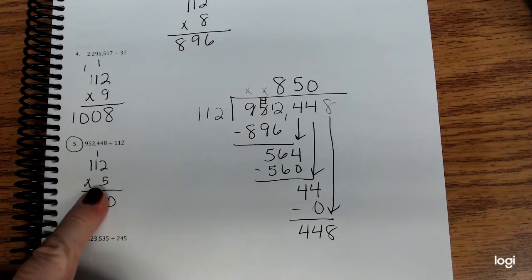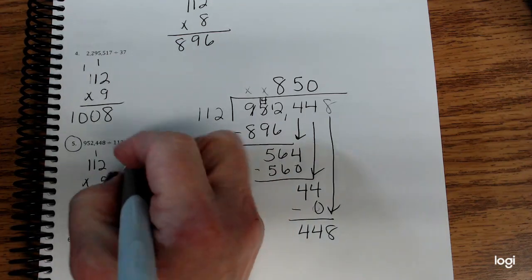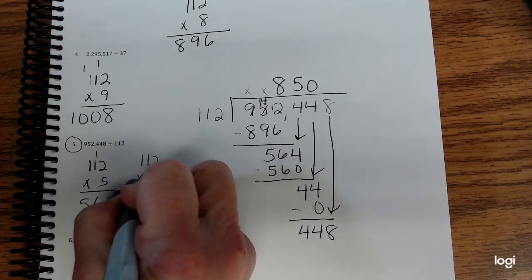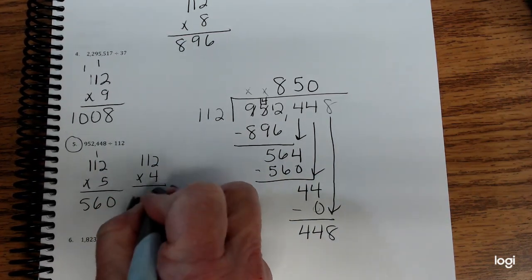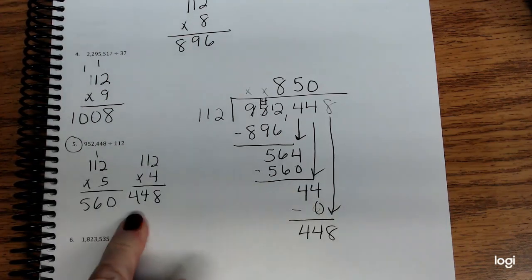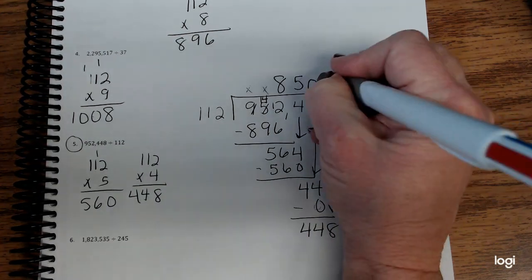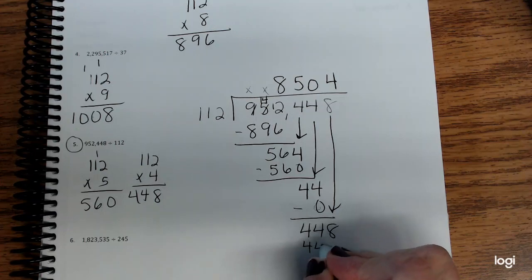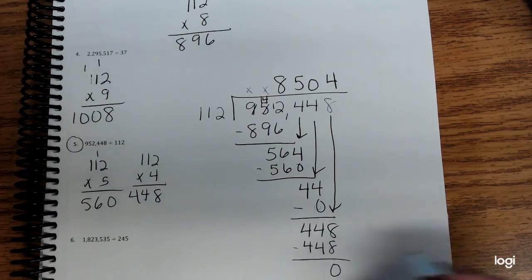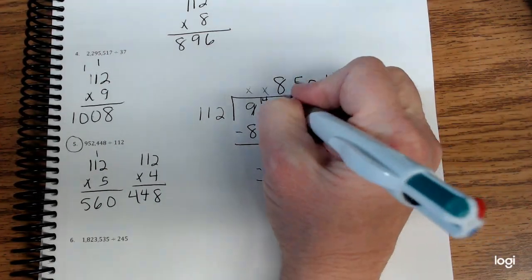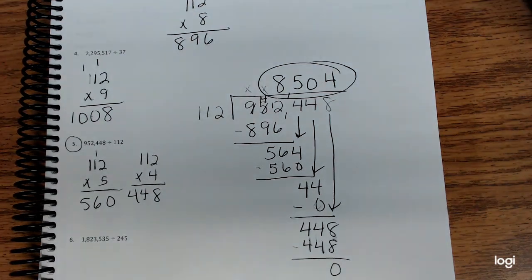I know it can't be 5. Let's see if 4 would work. Let's just do a check right here. And it works perfectly. So my quotient, or my answer, is 8,504. So as you can see, whether it's smaller numbers or longer numbers, it's still the same process.